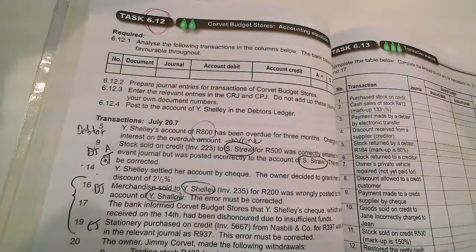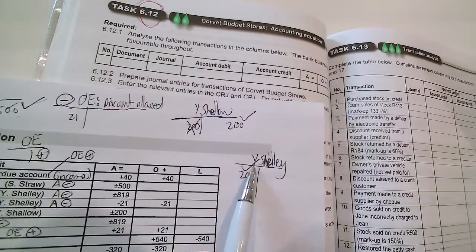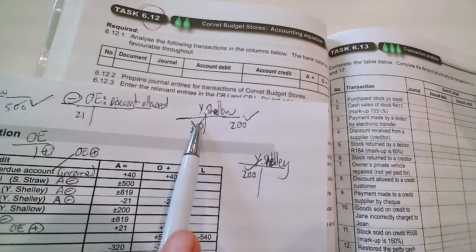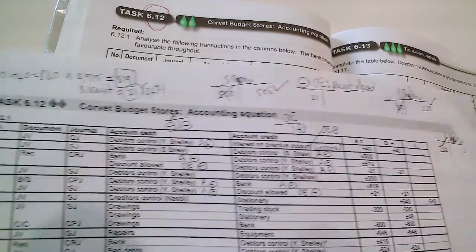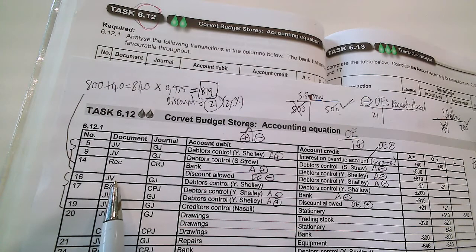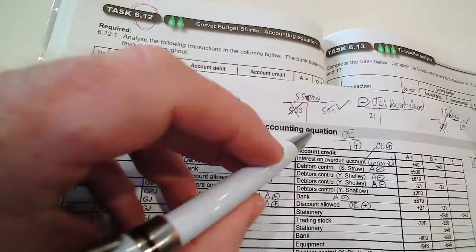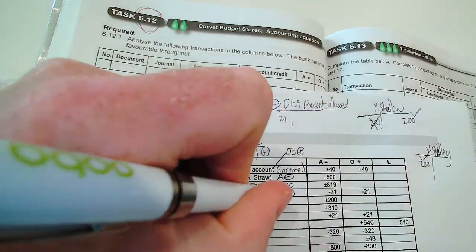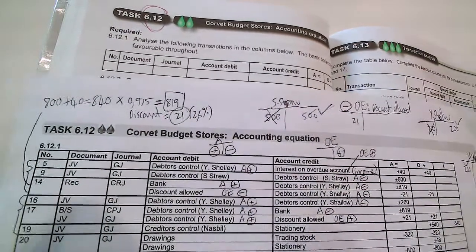Okay, so showing you the answer, you will see Y Shelley was supposed to be debited. Now Y Shallow was debited, and it wasn't supposed to be, so to cancel it we have to put it on the credit side. Looking at the two of them on the 16th, general journal voucher, general journal, debtors control Y Shelley means an asset increases, and Y Shallow, an asset decreases, so it's plus and minus 200 Rand. Okay, that was the 16th.